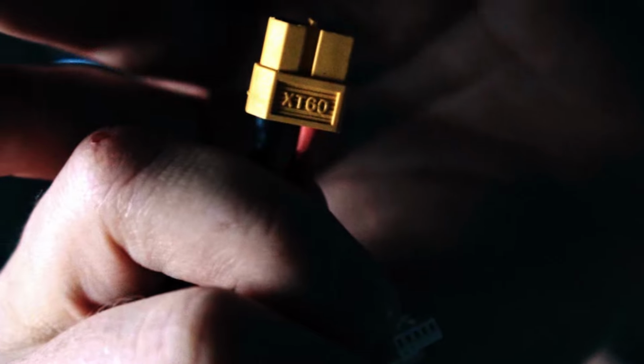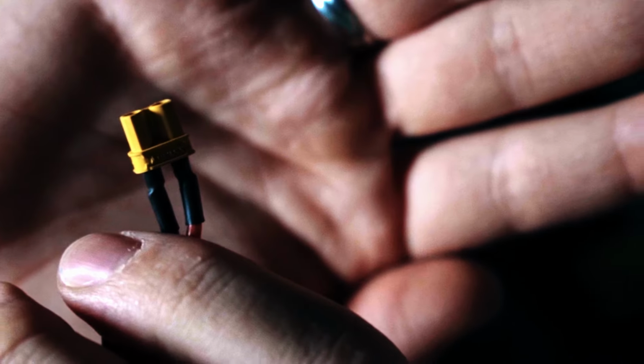VTX stands for video transmitter. So this is the piece in a quad which is sending the FPV feed to your goggles. XT30 or XT60. This stands for the most commonly used battery connectors in the FPV hobby. For example, this is an XT60 battery plug and this is an XT30 battery plug.